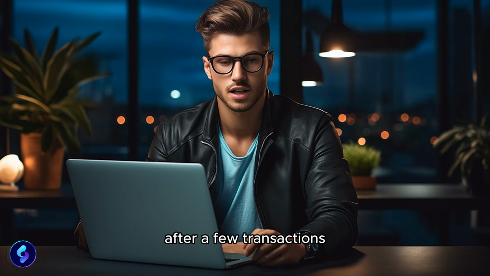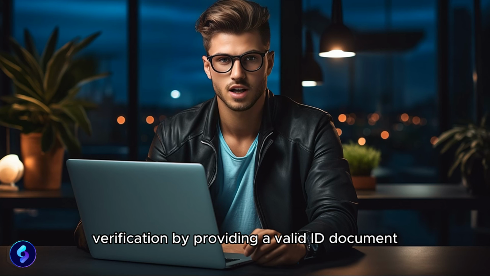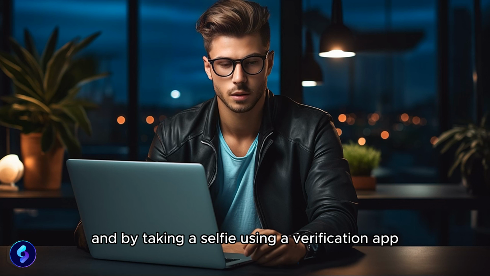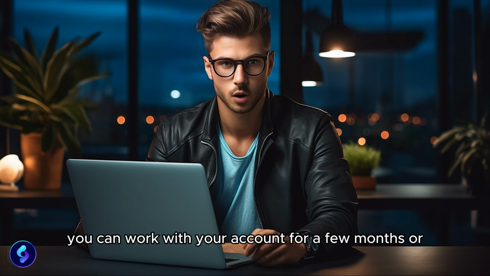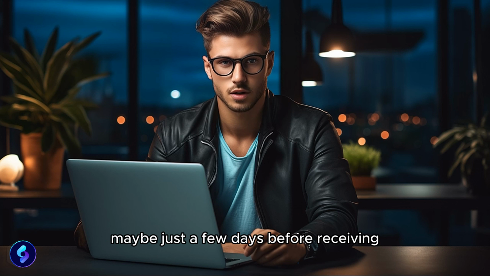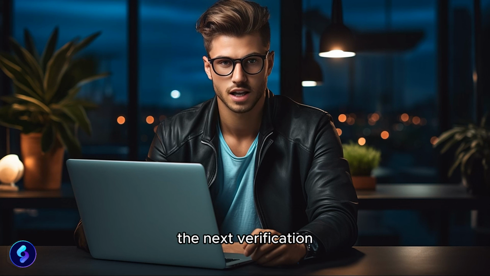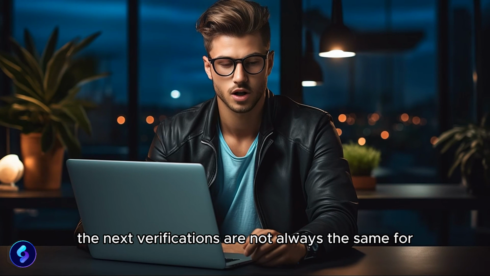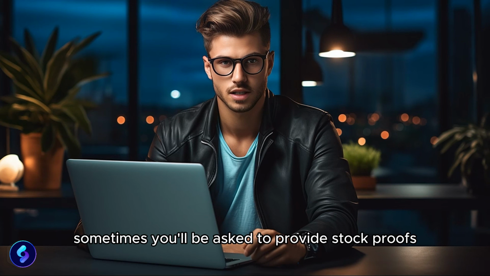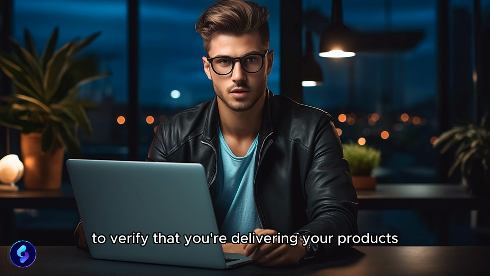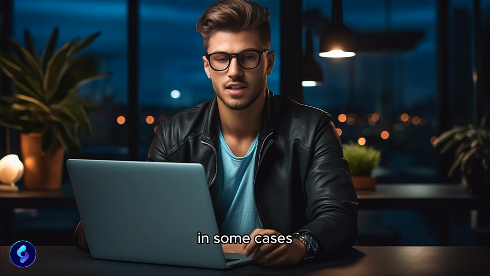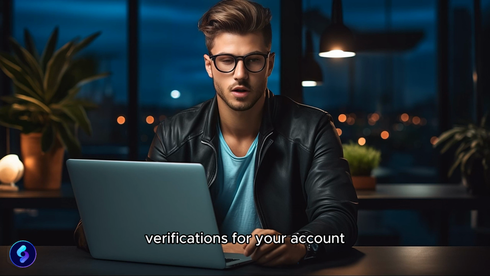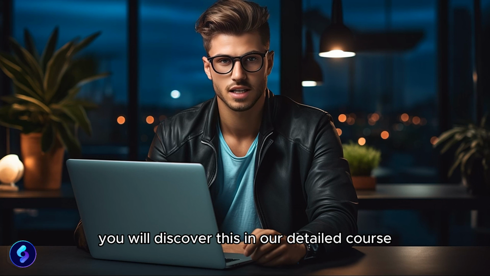After a few transactions, you will be invited to complete ID verification by providing a valid ID document and by taking a selfie using a verification app. If you pass it successfully, you can work with your account for a few months or maybe just a few days before receiving the next verification, depending on your business model and the website quality. The next verifications are not always the same for all accounts. Sometimes you'll be asked to provide stock proofs, sometimes tracking numbers to verify that you're delivering your products. In some cases, they may ask for specific verifications for your account. You will discover this in our detailed course.